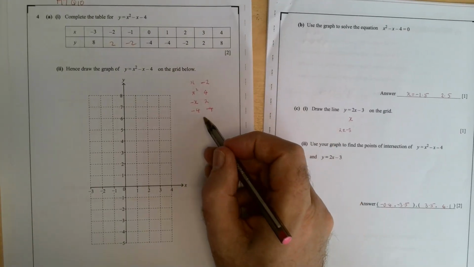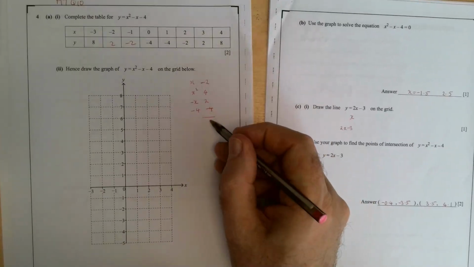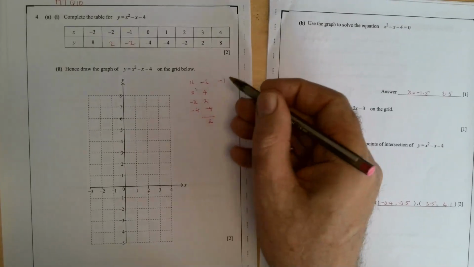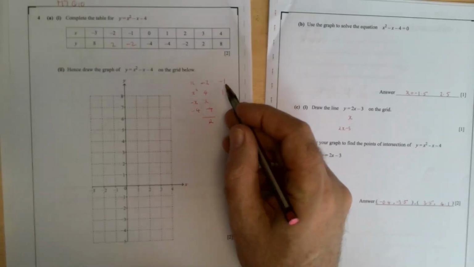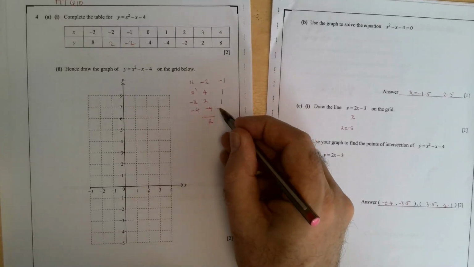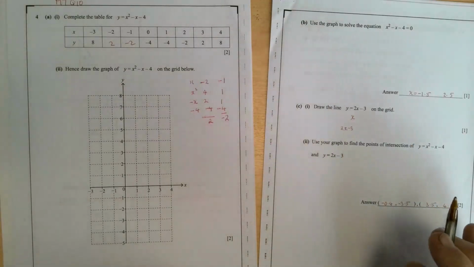Okay, so when we do that, 4 plus 2 is 6, take away 2 is 4. When x is minus 1, squared is 1, minus minus 1 is 1, and then if I take away 2, that's going to give me the answer 0.